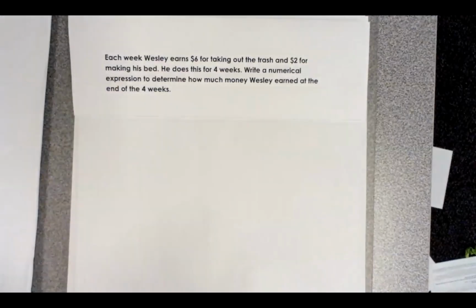So I know that Wesley is earning money for doing chores, and he earns $6 for the trash, and he earns an additional $2 for making his bed. And he does this every week for 4 weeks. So every week he's earning $6 for the trash and $2 for making his bed. And then he does this over 4 weeks. So I'm trying to figure out how much money he's made at the end of those 4 weeks.